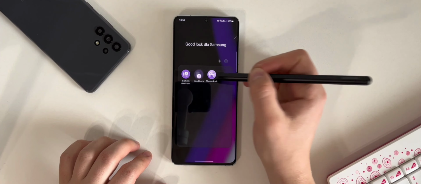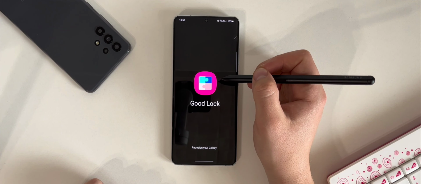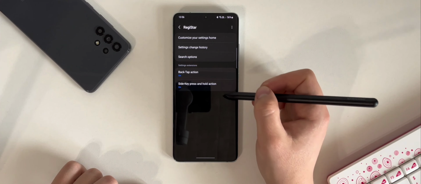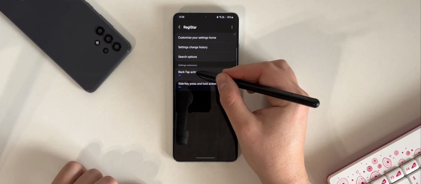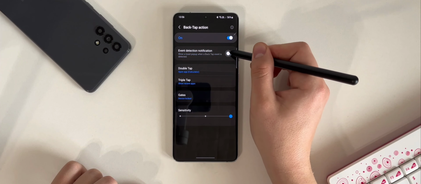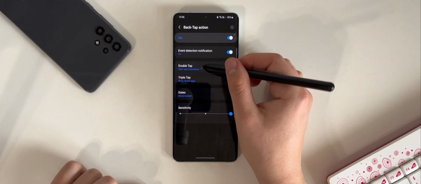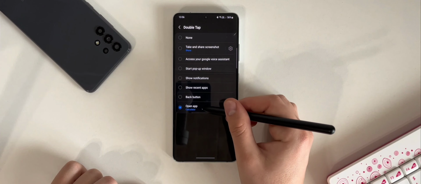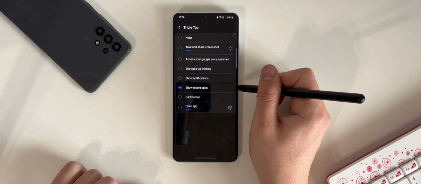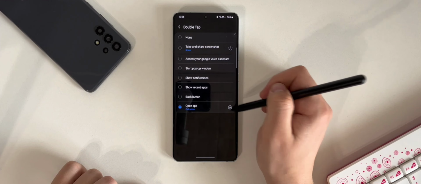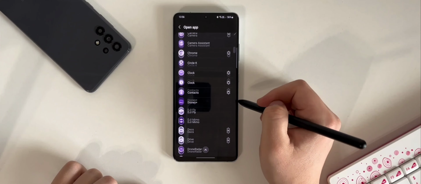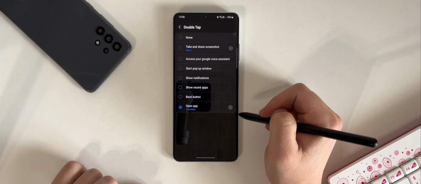So open Good Lock application and turn on Register module once again. All you need to do is to turn on Backtab action and set what your phone should do after double or triple tap on the back of your Galaxy smartphone. How cool is that, don't you think? You can choose any action that your phone should do. Just simply choose the action that you are interested the most.